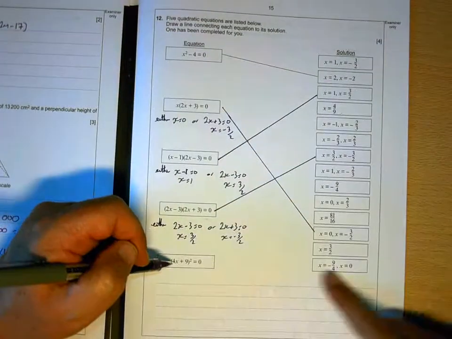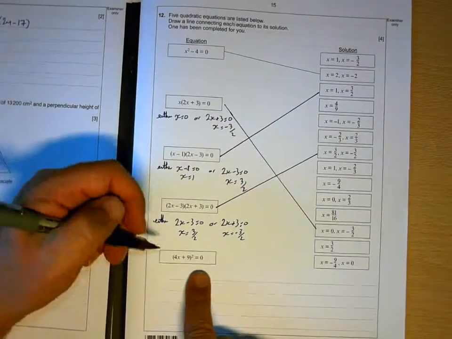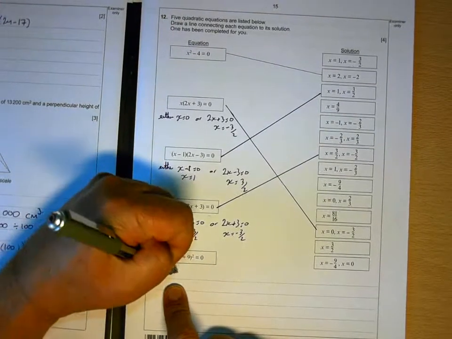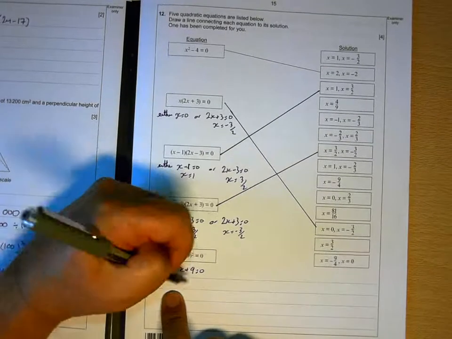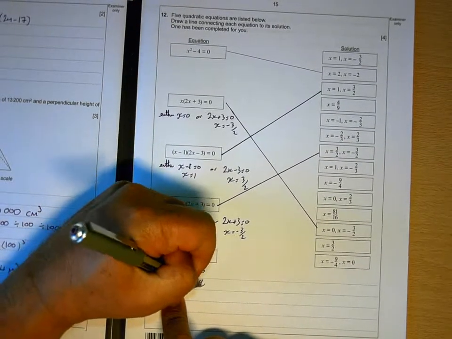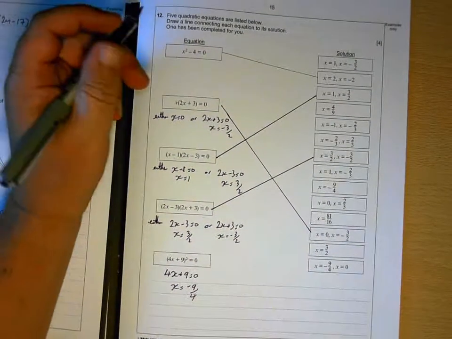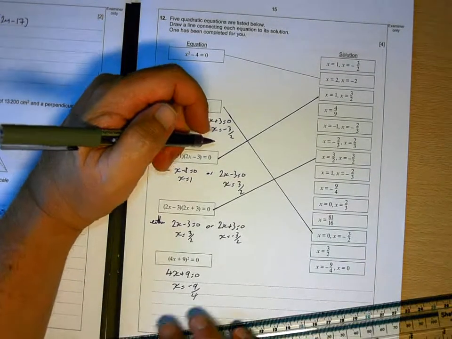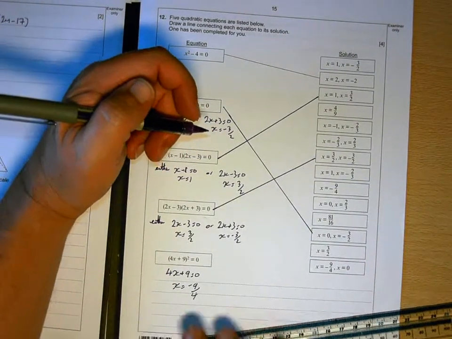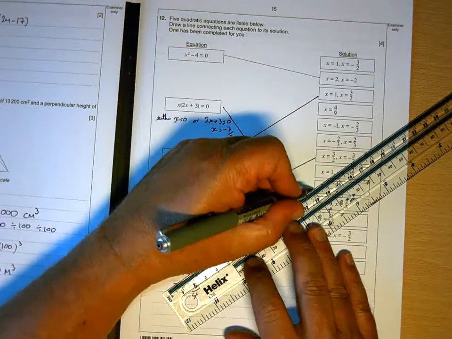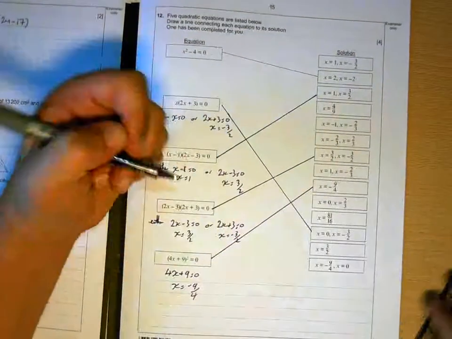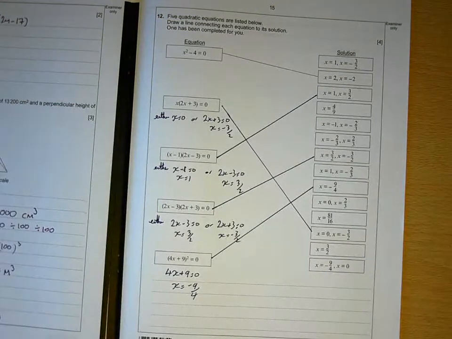And for this one, with the square root of both sides, square root of 0 is 0. So that's the same as saying 4x plus 9 equals 0. Take the 9, it becomes negative, divide by 4. So for that one, we're looking for x equals minus 9 over 4. So there's only one solution for that one.